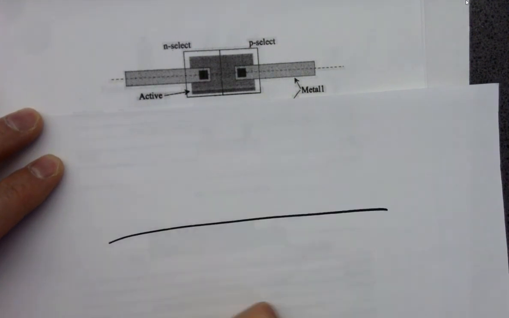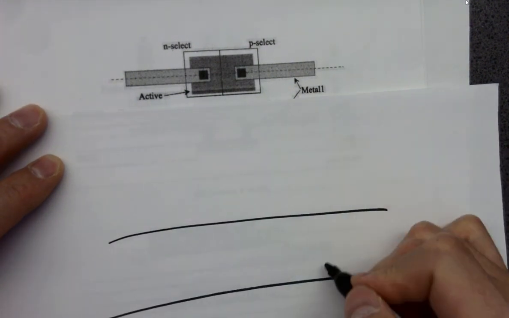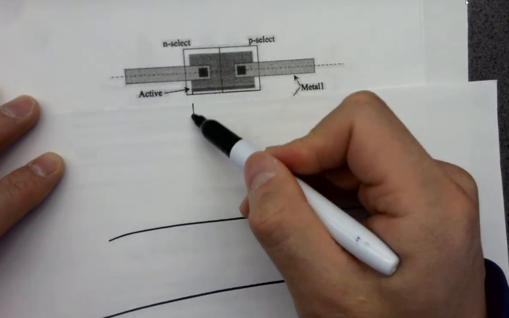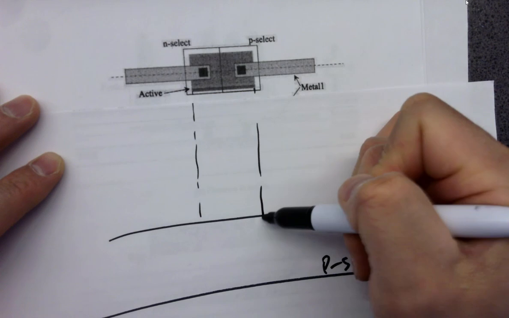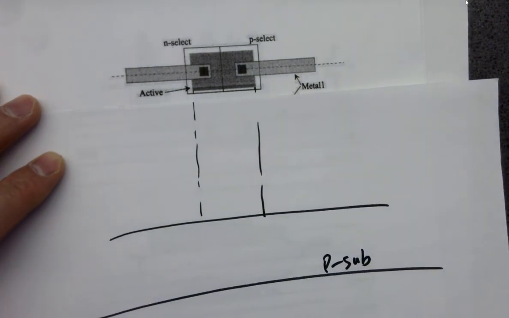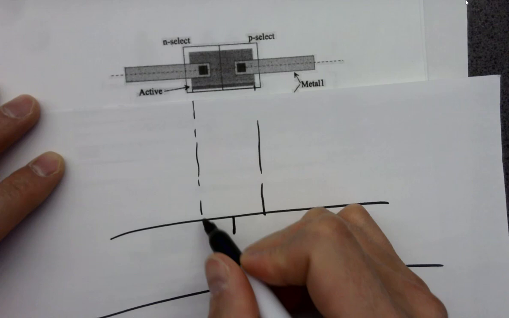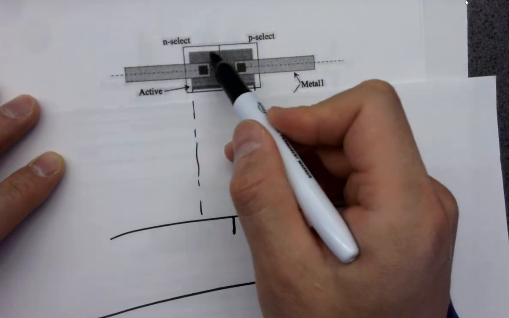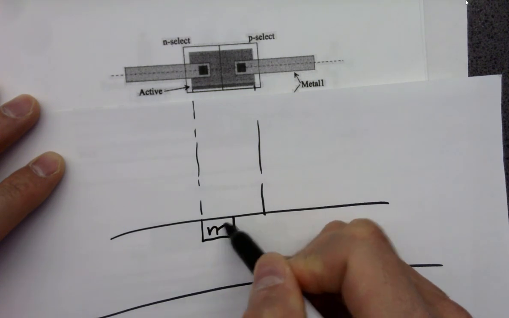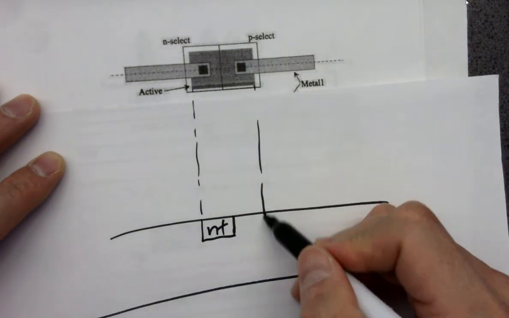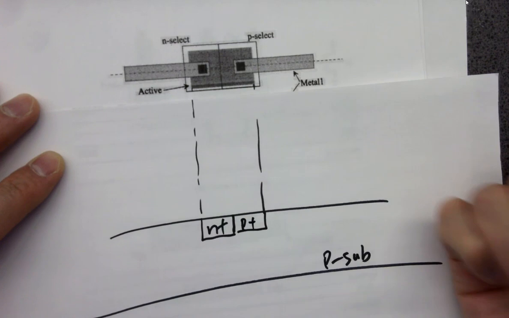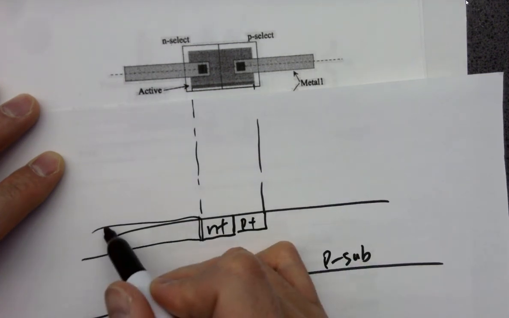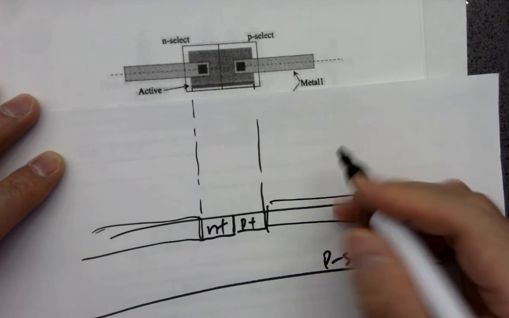Sub first, right? Then what? Do we have a poly? Not really. N-select means this is N-active. P-select means this is P-active. What is this? Should be Fox, right?